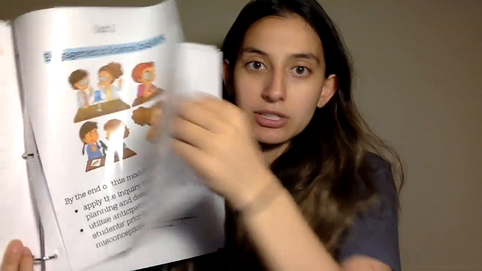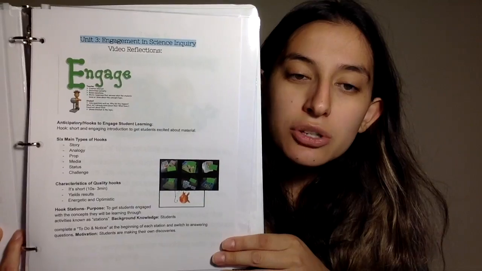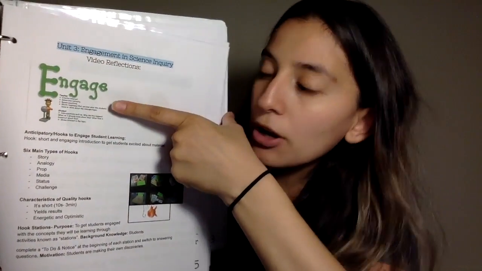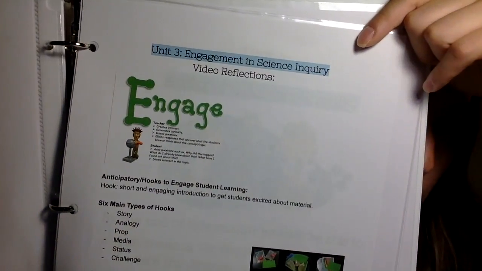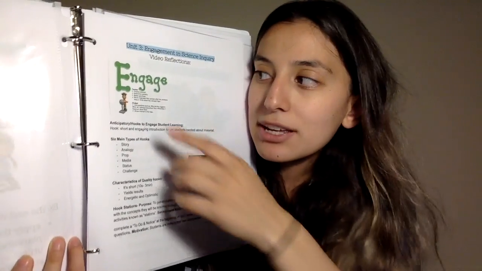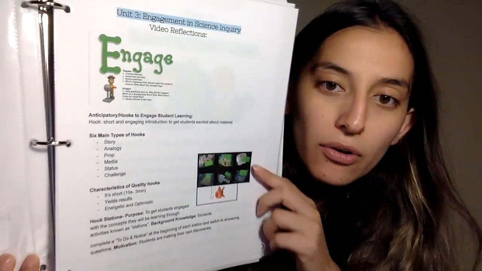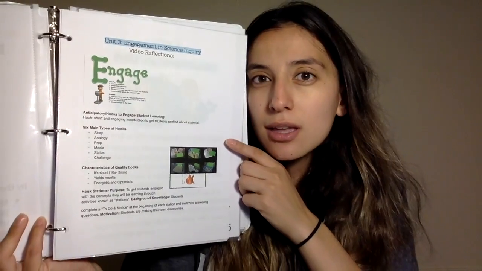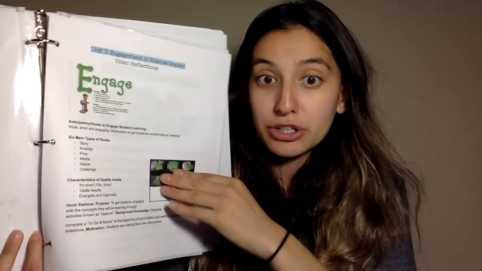Now we're going on to Unit 3. Unit 3 was a small unit, so we just did video reflections. I added a graphic visual that was given to us in our agenda and outcomes, because I thought it was very helpful. I also included some screenshots of the videos that we watched just so that I could remind myself of what we learned about and what I watched.